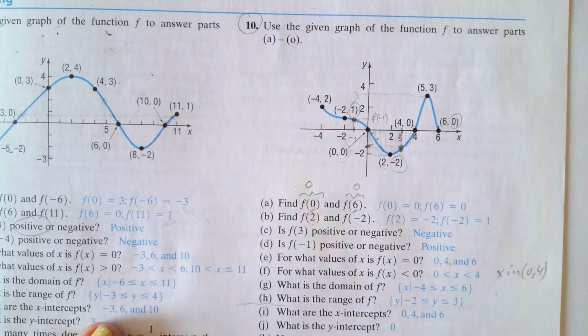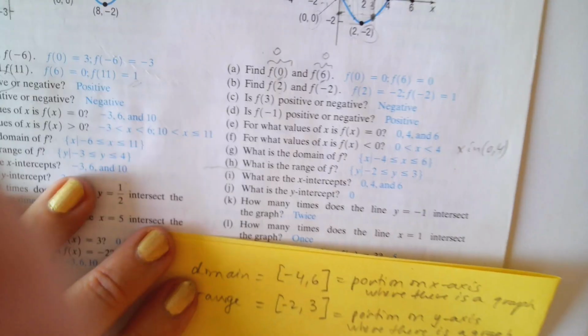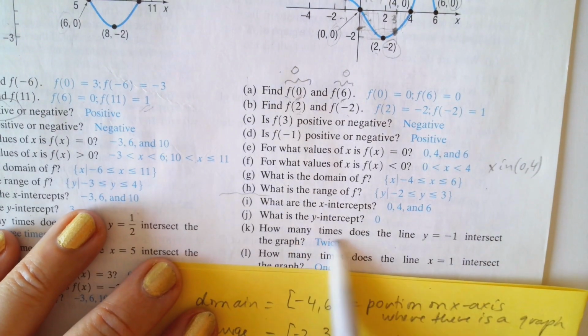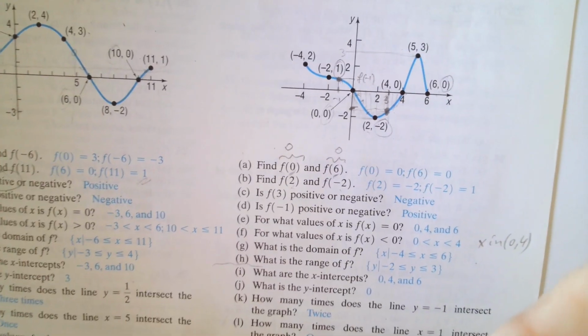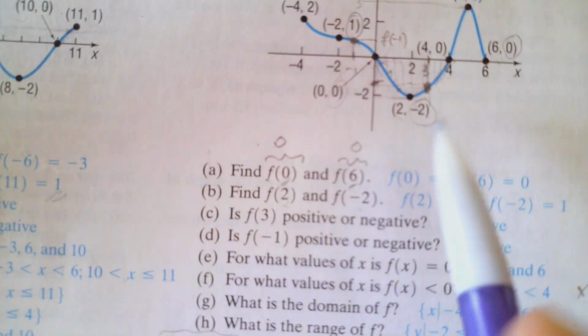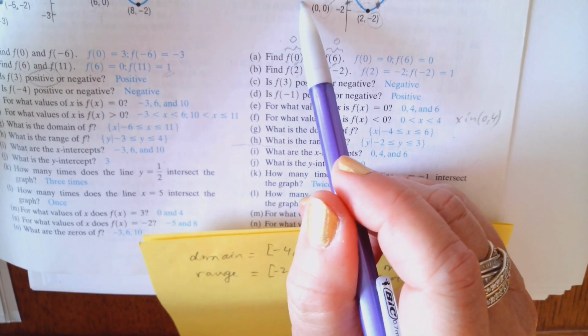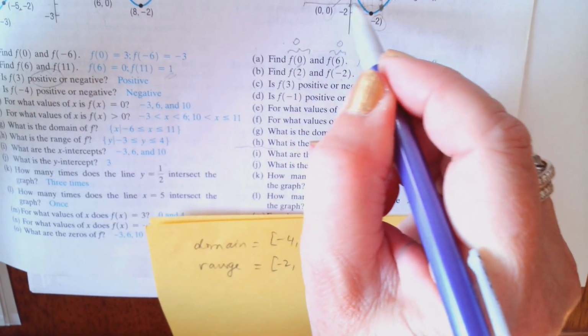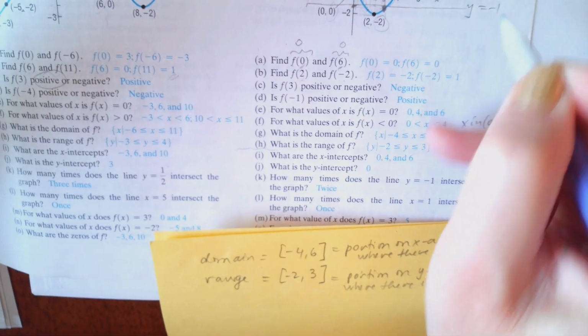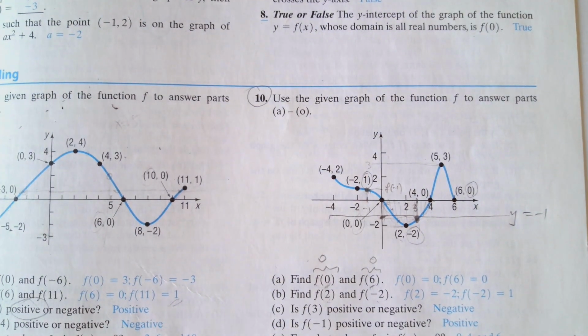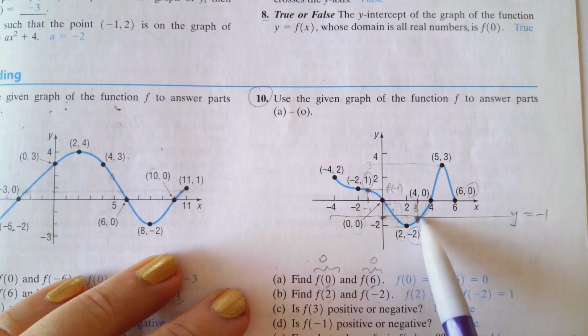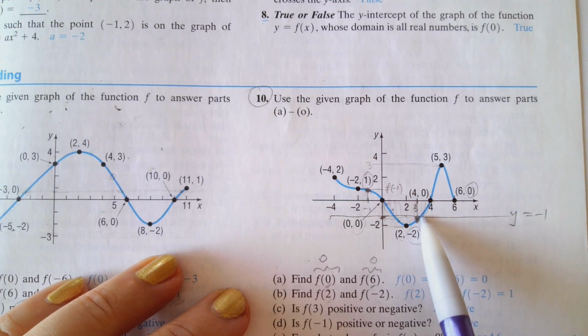How many times does the line y equals -1 intersect the graph? This is the question here. The line y equals -1 is a horizontal line. Y equals -1 is this one right here. This is y equals -1. I'm trying to show you now. My camera is moving. Okay. So how many points of intersection with the graph does that line have? I have a point here and a point here. So it intersects the graph twice.